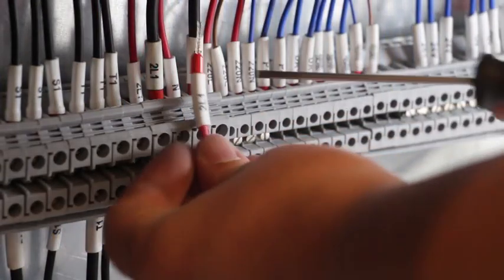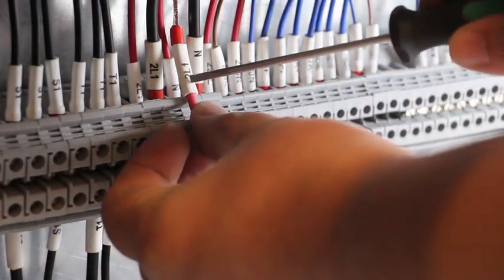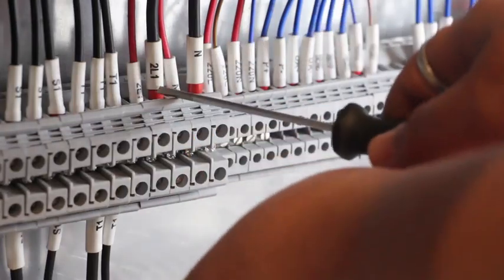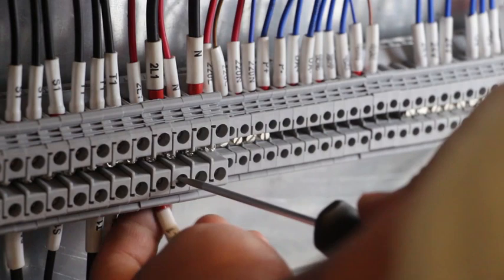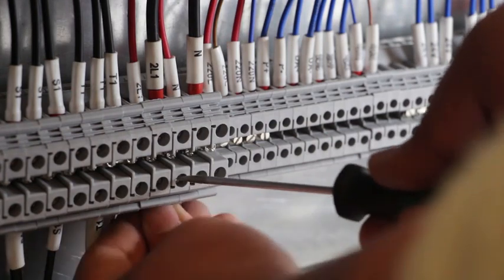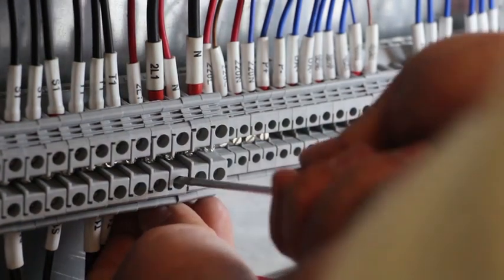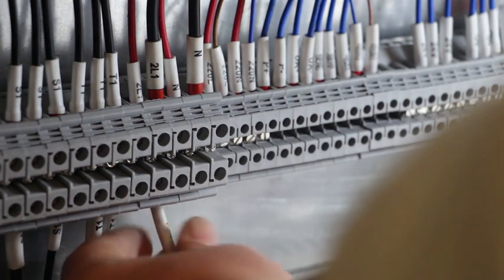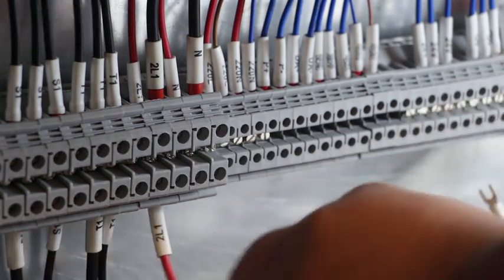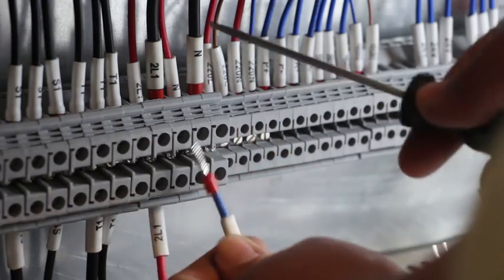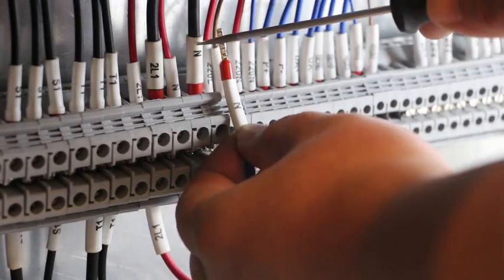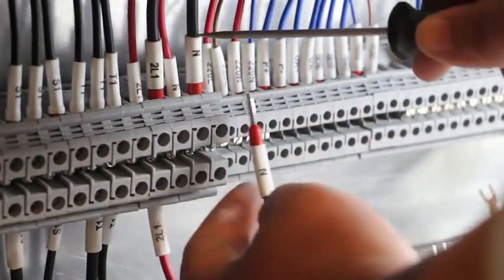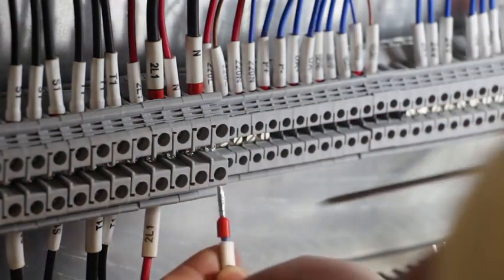Okay, my friend, you can see this place is 2L1. This place is 2L2. From here to here, this is the place. Okay, got it. This is the conductor, black, from here to here.